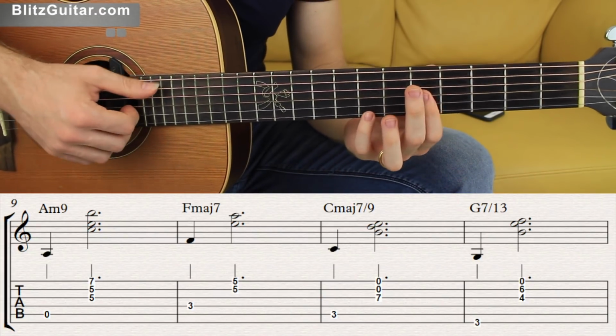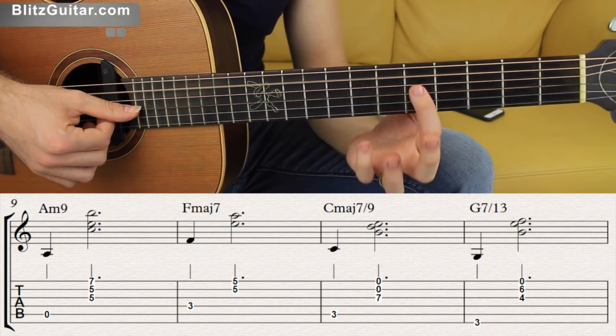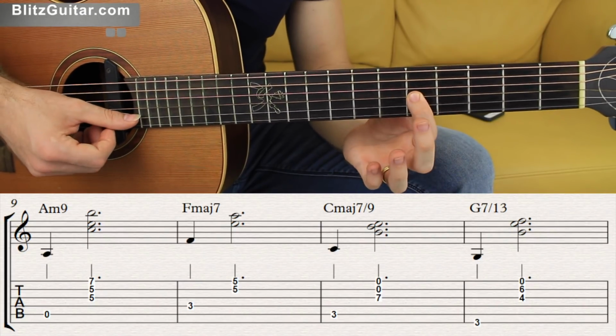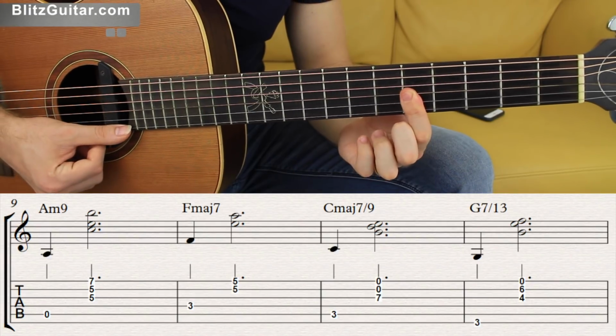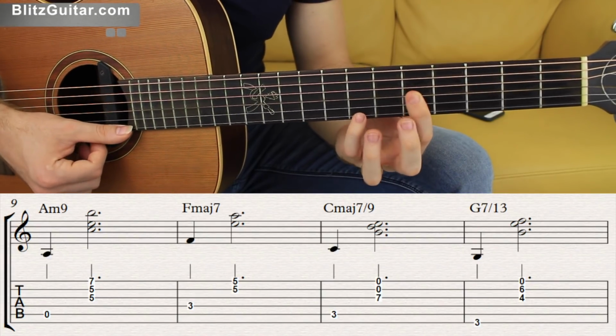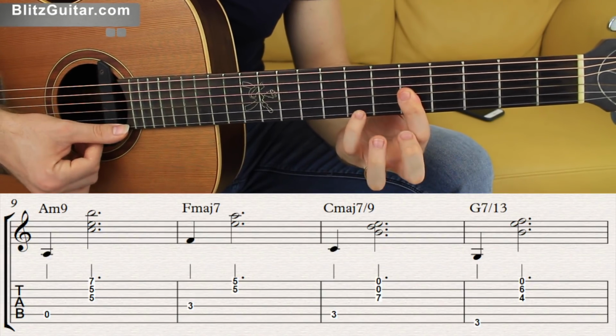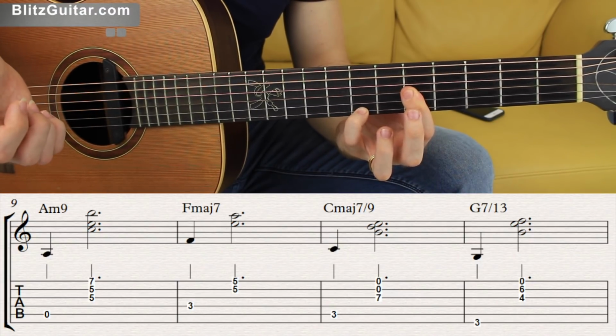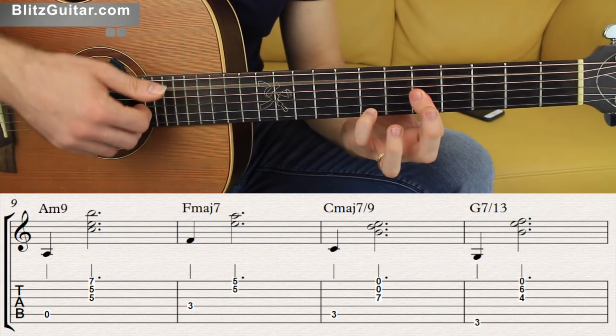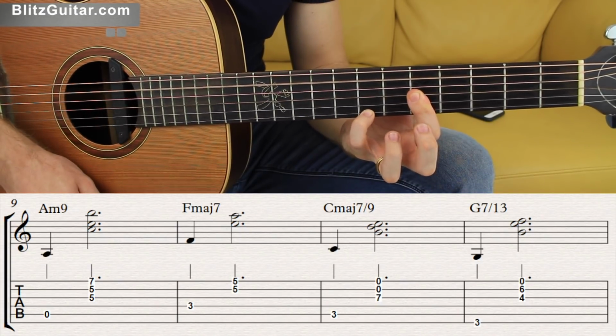And I'm playing the 5th open string, the root note, the 3rd string fret number 5, which is the minor 3rd, the 2nd string fret number 5, which is the perfect 5th, and the 1st string fret number 7, which is B, D major 9. Beautiful sounding chord, okay? And you can play the bass note, and then play the rest of the chord, okay?